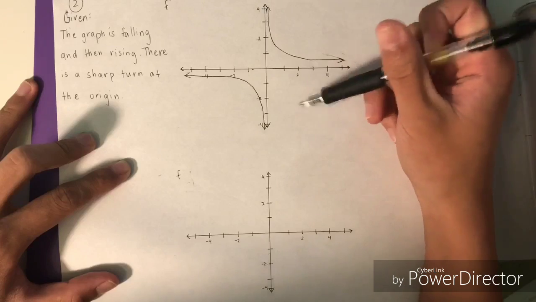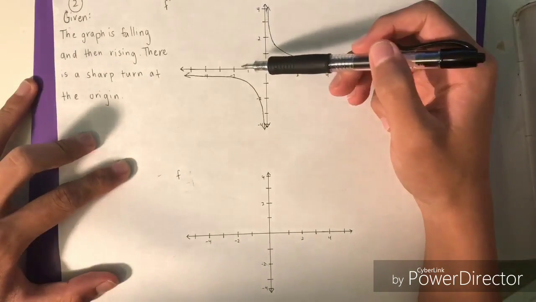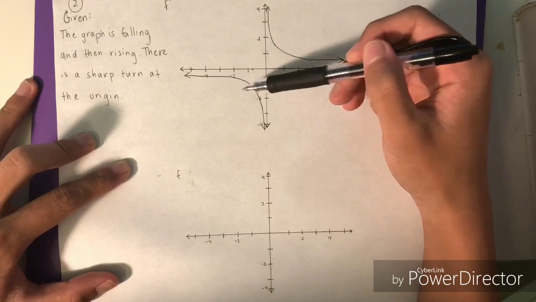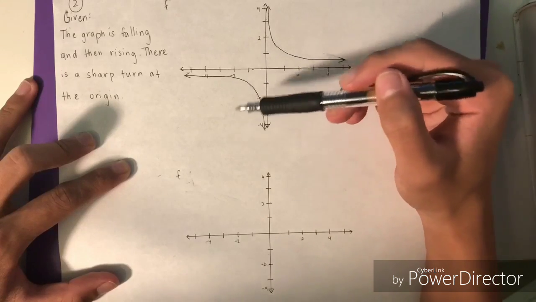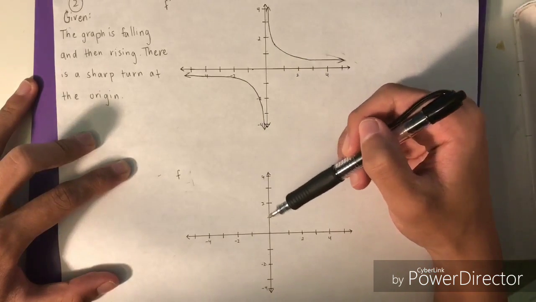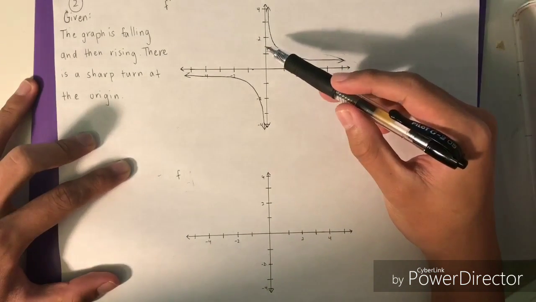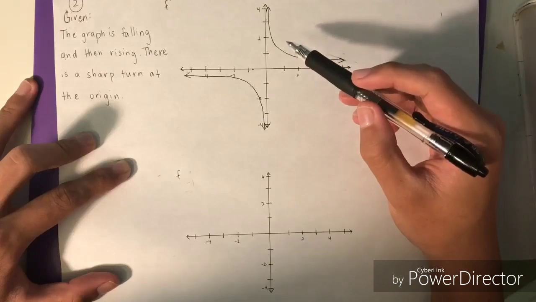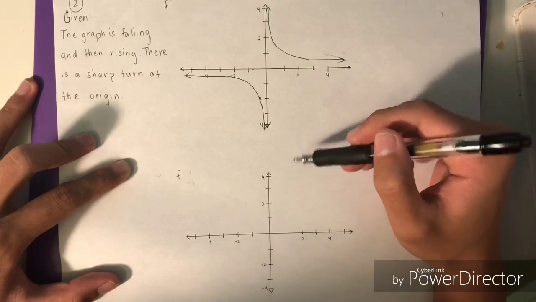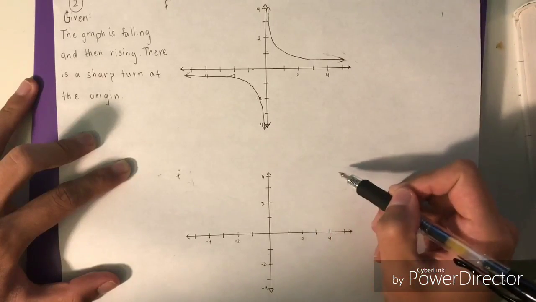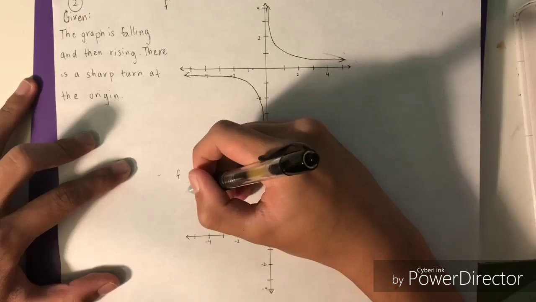be concave down. We can also see that to the left of 0, f prime is under the x-axis, meaning that f prime is negative to the left of 0. So f will be decreasing to the left of 0. We can also see that f prime is above the x-axis to the right of 0, which means that to the right of 0, f will be increasing. So the graph should look something like this.